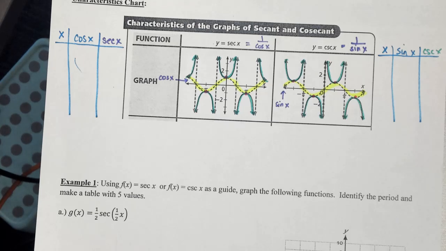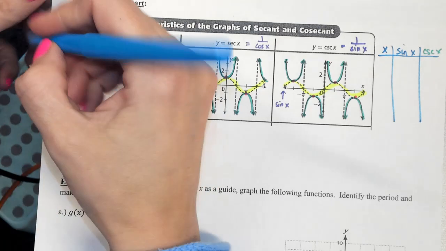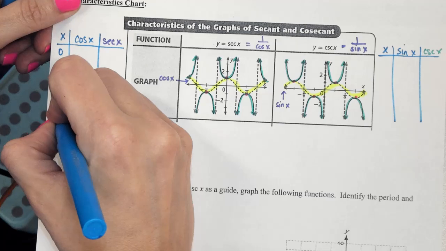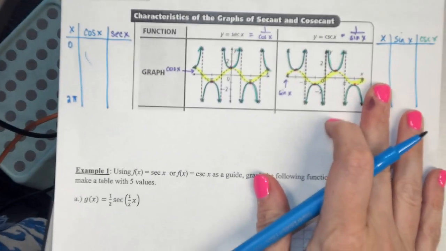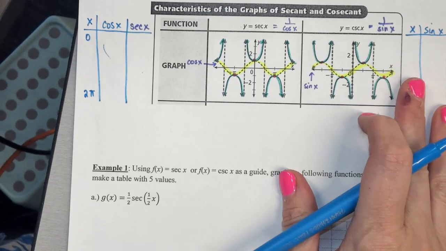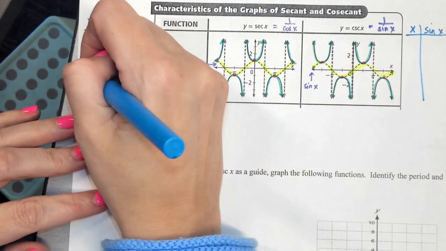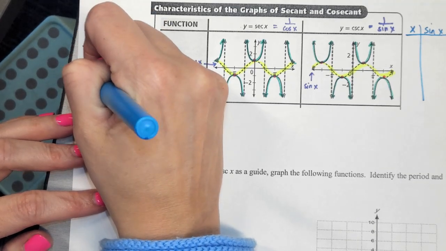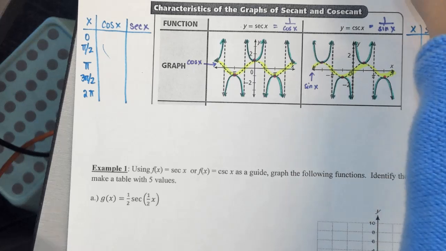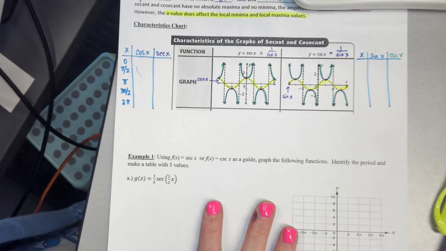All right, so if the period is 2 pi, remember, we start at 0, we end at 2 pi. Halfway is pi over 2, halfway is 3 pi over 2.